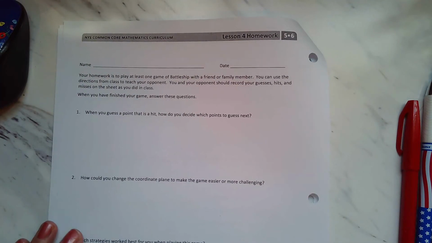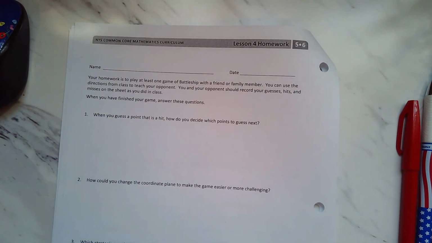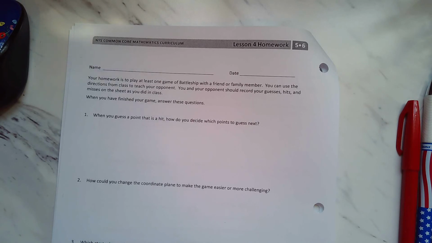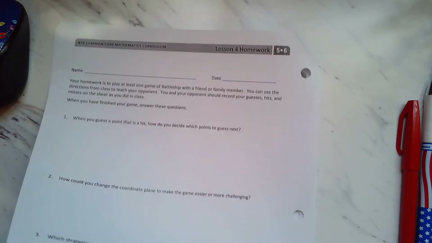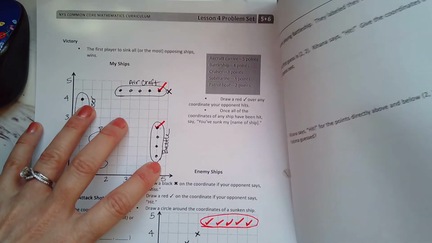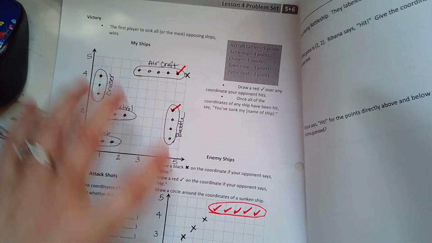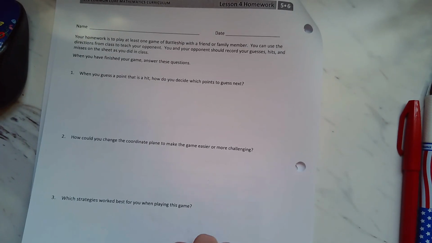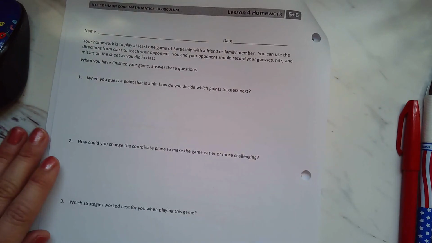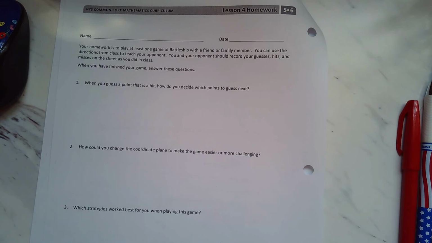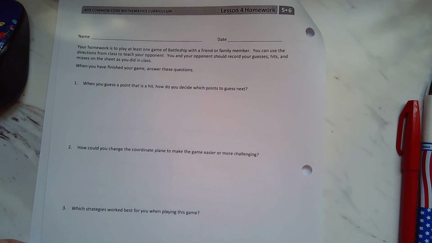Now for the homework is to teach a friend or family member how to play this game. And you can use the directions from the class to teach your opponent. You and your opponent should record your guesses, hits, and misses on the sheet as you did in class. That's why I said if you want to make a copy of this page before you get started, that way you can use it for the homework. Or if you just want to draw it on some graph paper, that works too.